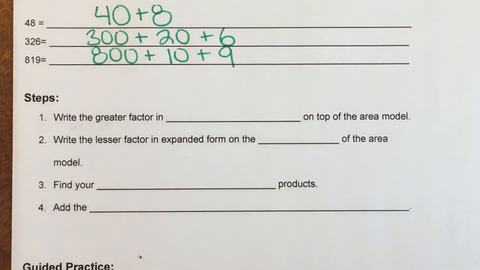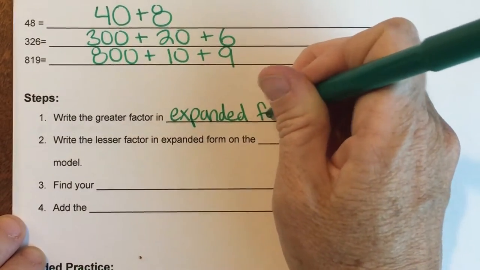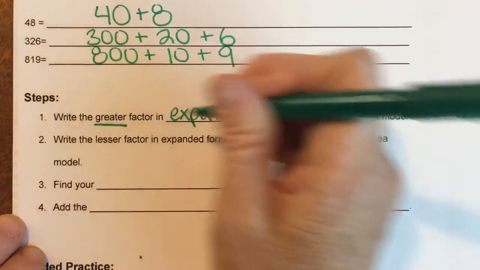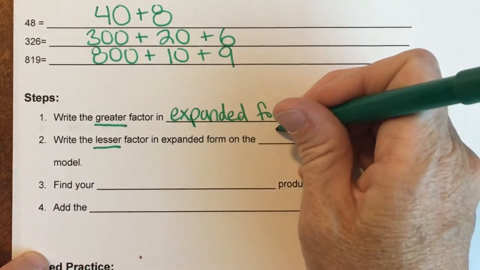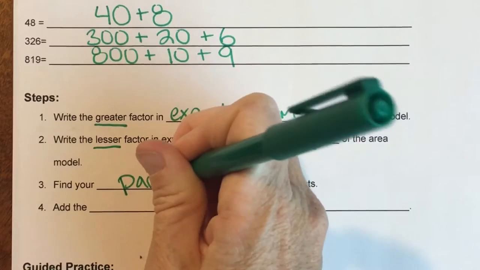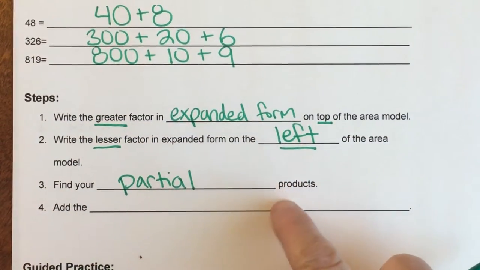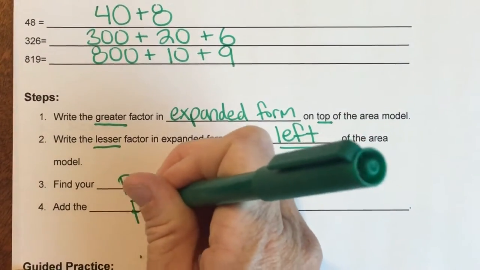Okay, our steps, and I hope this is how you learned it in 4th grade as well. My words might be different, but my actions and ideas will be exactly the same. So we're going to write the greater factor in expanded form on top. The greater factor goes on top in expanded form. Then we're going to write the lesser factor in expanded form on the left of the area model. So the greater one goes on top, the lesser one goes on the left. And then we're going to find your partial products. The reason we call them partial products is you really can only have one answer. These are going to be parts of the answer. And then we're going to add the partial products.